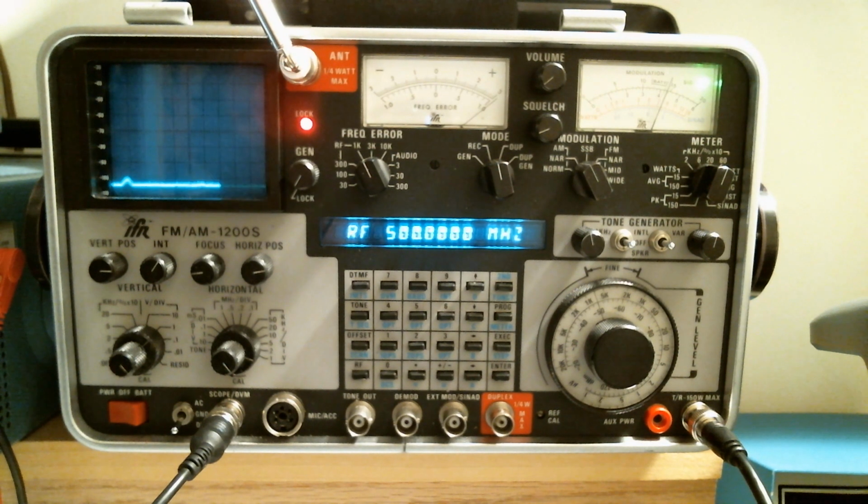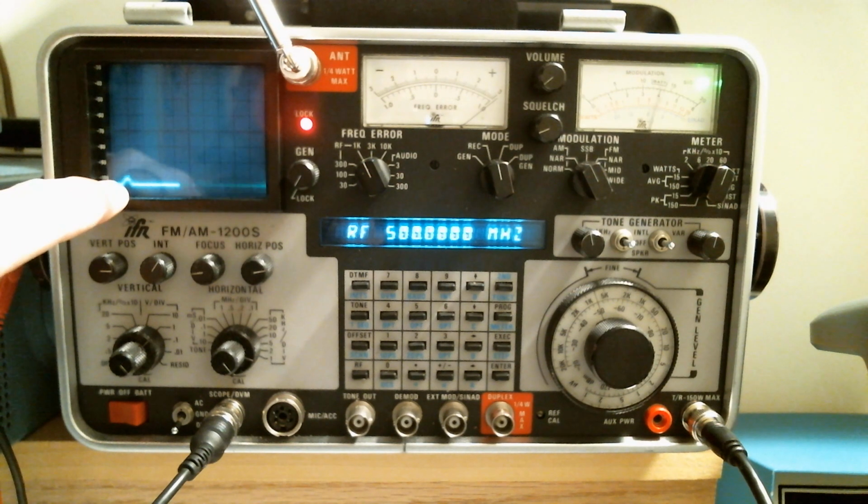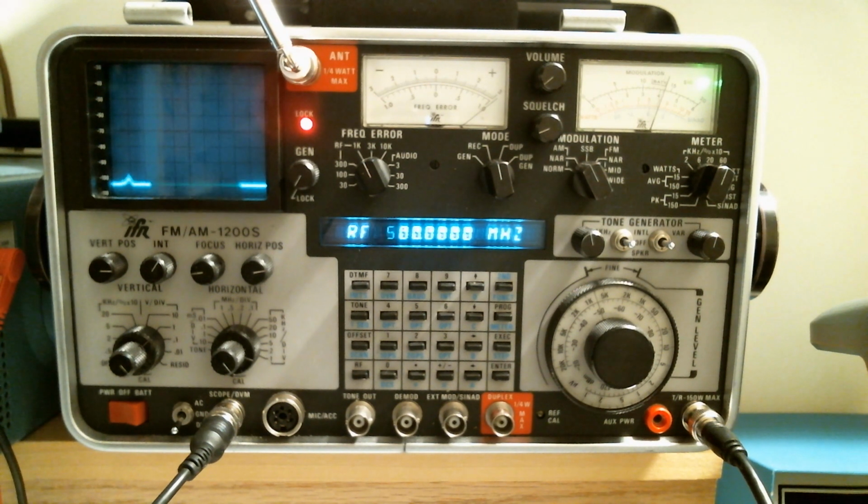So there's no signal coming in. So we're basically zero input. There's a little bit of activity here. Hard to say exactly what that is. Internal generated noise or something coming in external.